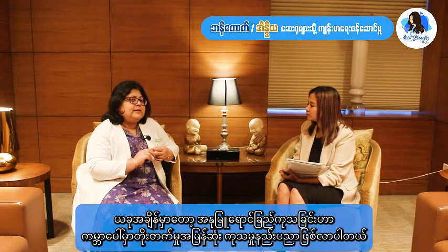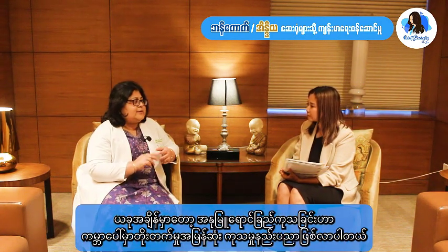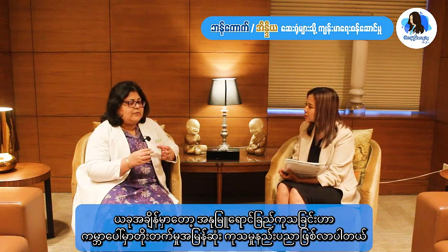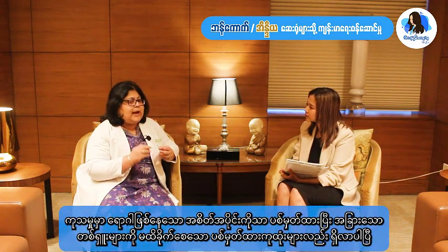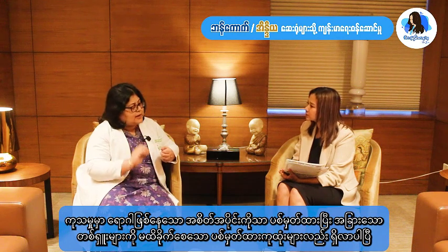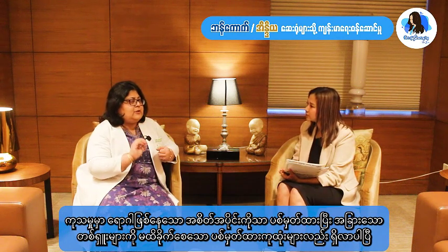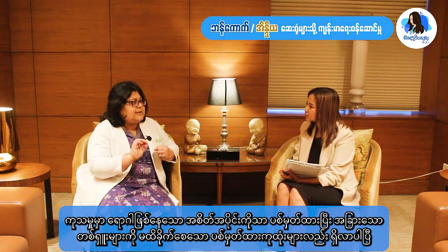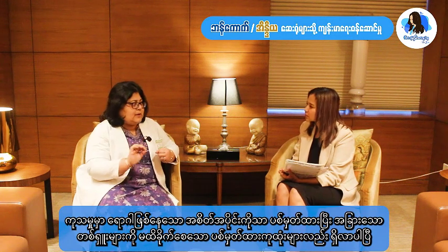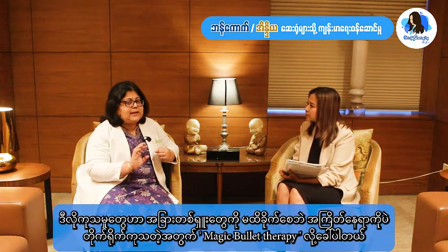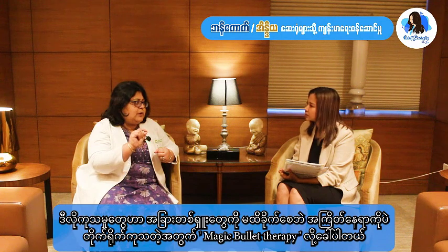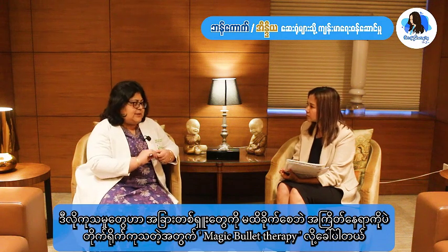Nuclear medicine therapy worldwide is one of the fastest growing areas of medicine, where you can give very targeted therapy, which treats the tumor or disease without damaging the surrounding tissue. That is why these therapies are called magic bullet therapies, because they just treat the tumor without damaging the rest of the tissue.